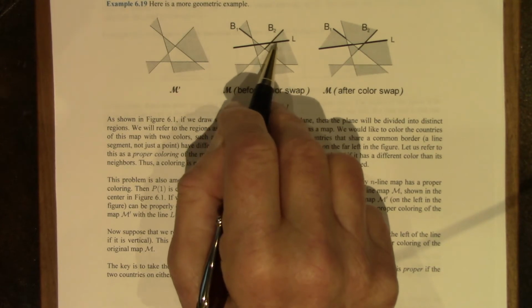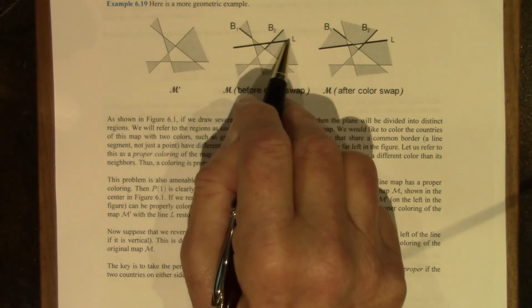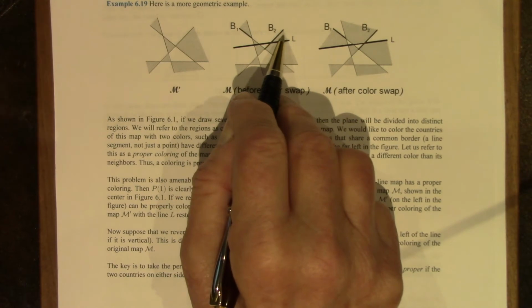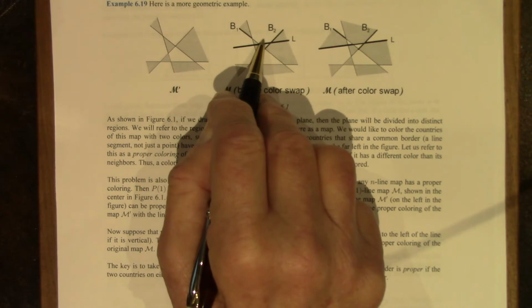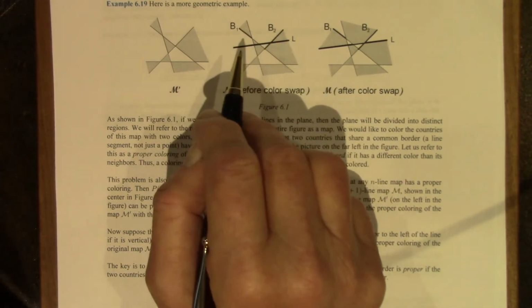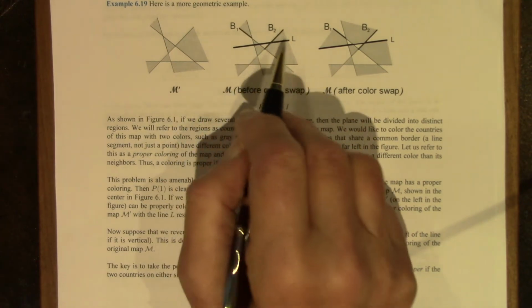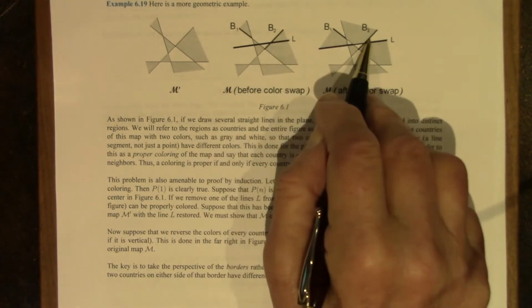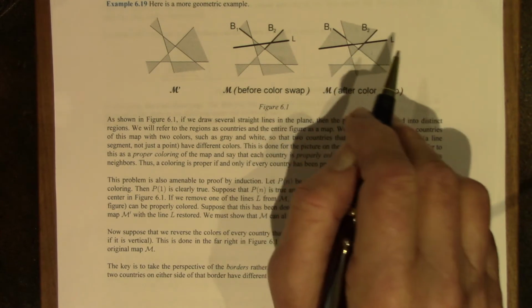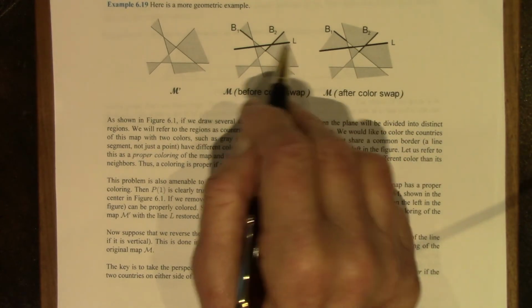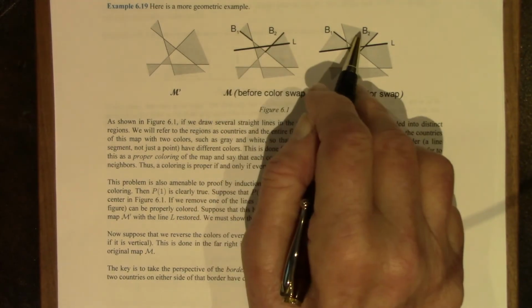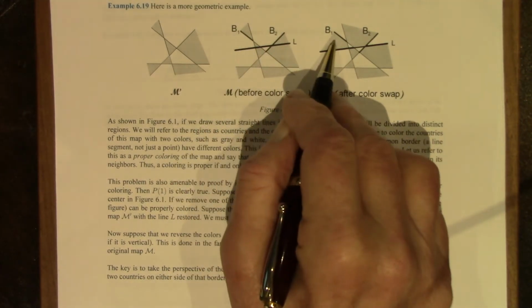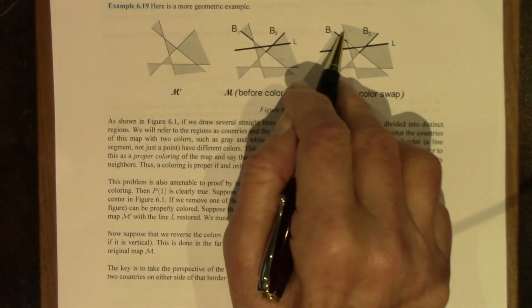Well, here's the key idea. Suppose that we reverse the colors of all the countries that lie above the line L. If L is vertical, then we have to choose either right or left. It doesn't matter. I've done that here. So below the line L, everything is the same, but above the line, I've swapped the colors. What was white is now gray. What was gray is now white.